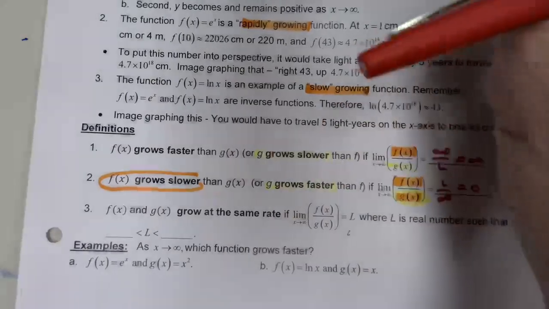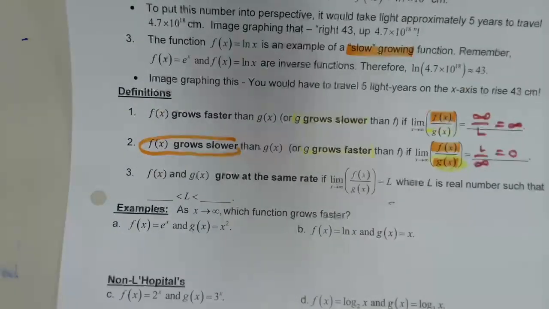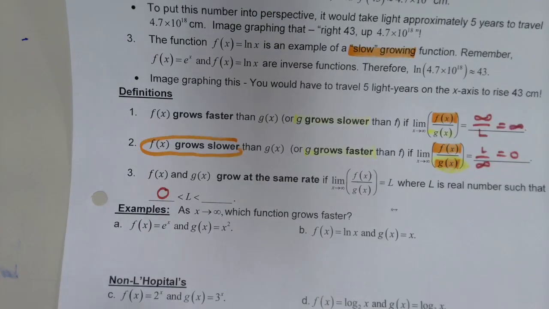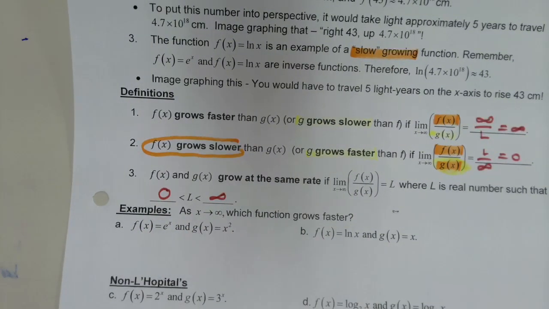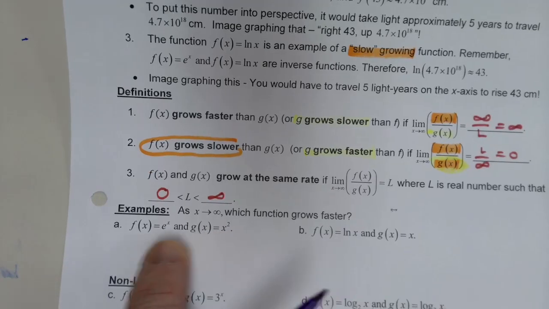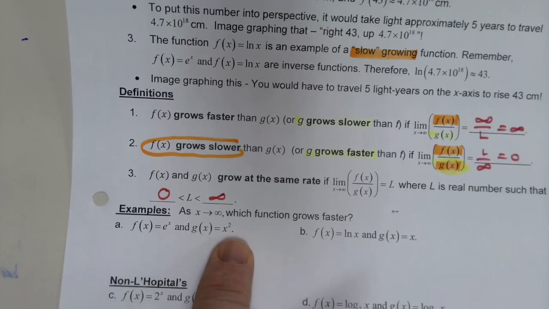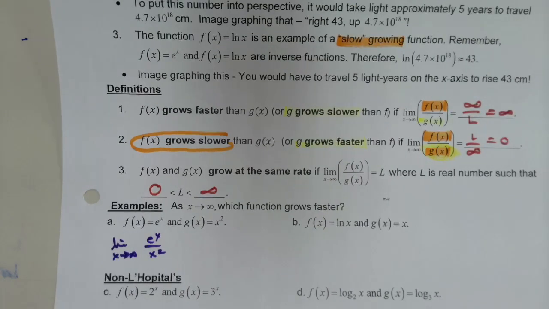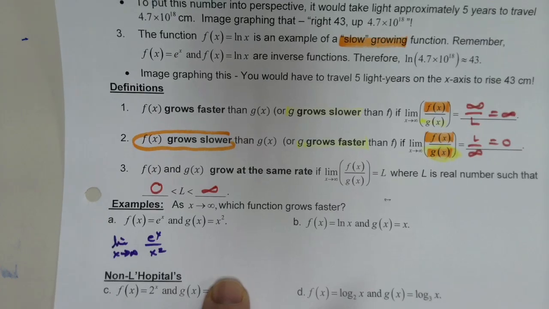If they grow at the same rate, we're always going to go to some number that's greater than 0, but of course less than infinity. So let's think about this. If I have these two and I want to evaluate which one grows faster than the other, what I can do is just evaluate the limit as x goes to infinity of e to the x divided by x squared. Now, I won't go through all the process that's required to apply L'Hopital, but think about this.